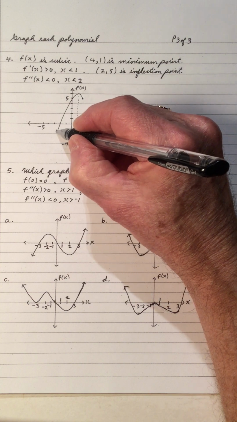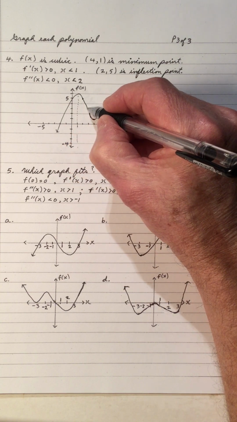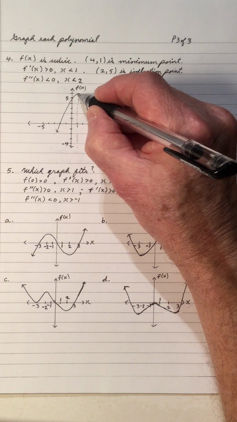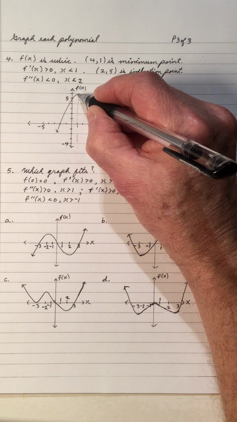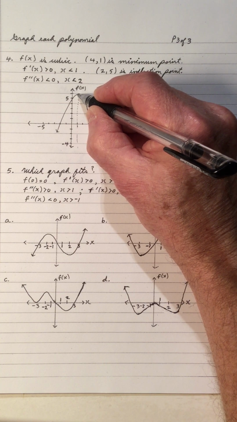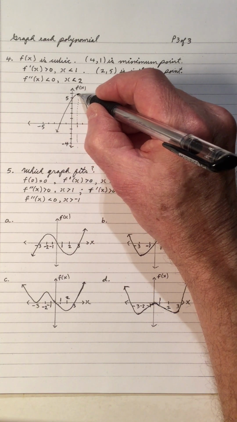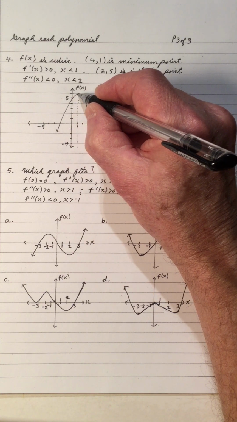So let's see if this is right. And it joins up here. So at this point, notice this is the point where x is 1, but y makes no difference. We know that y is going to be greater than 5.